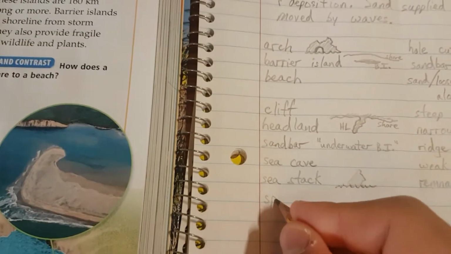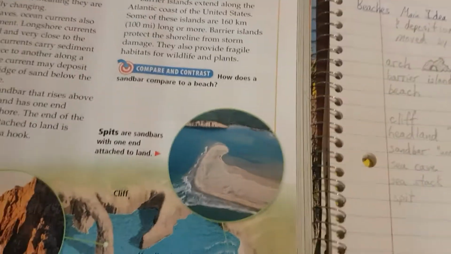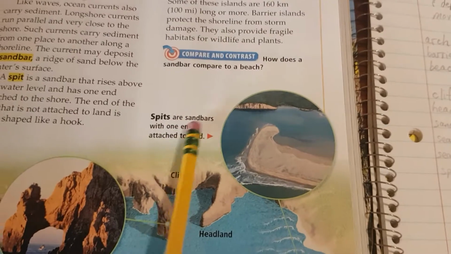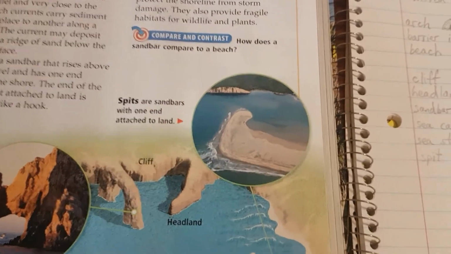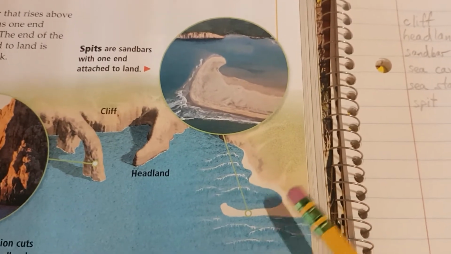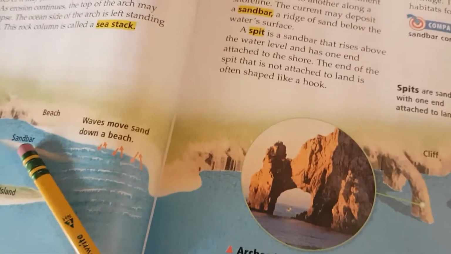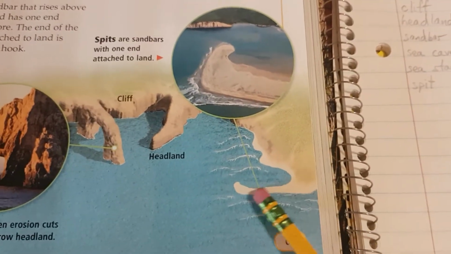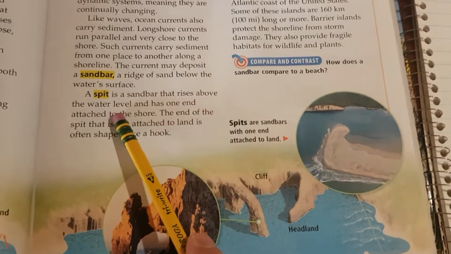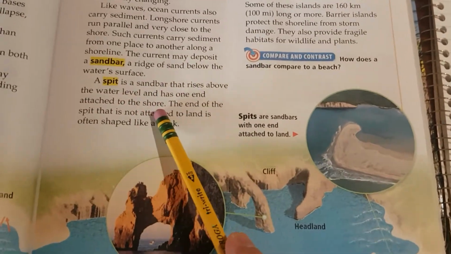Last one, spit. Spit, S-P-I-T. Well, I bet that's something that sticks out because you spit out of your mouth, so I bet the spit spits out. Spits are sandbars with one end attached to land. Oh, so it's kind of like a headland, but it's more sandy and loose, like a sandbar. So if a sandbar is connected to the land, then we change its name to a spit. A spit is a sandbar that rises above the water level and has one end attached to the shore.